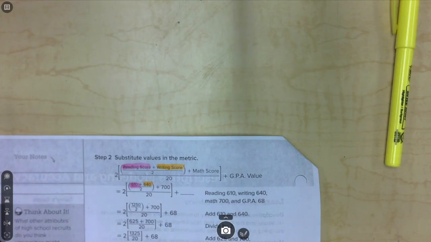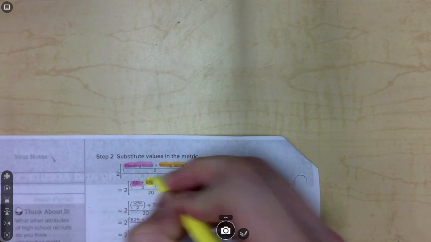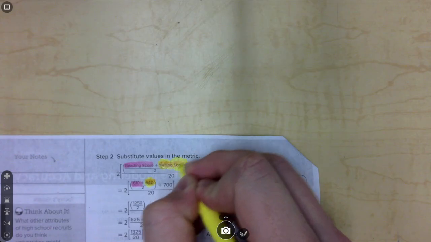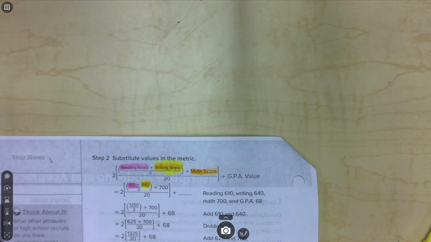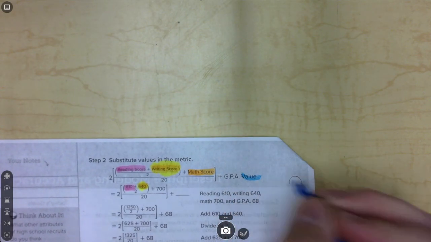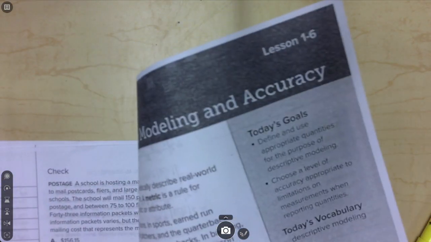I already messed it up. That's supposed to be yellow. Orange is the math score, and GPA is blue. GPA we looked at on the front side of this told us that it's 68, so let's put that in.